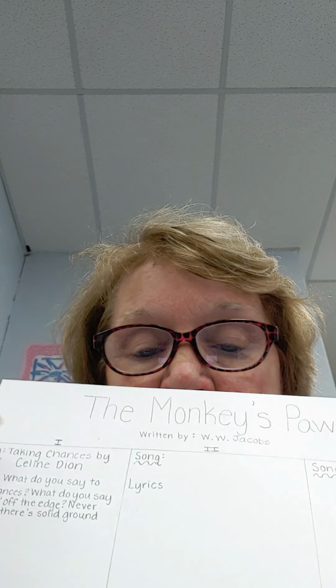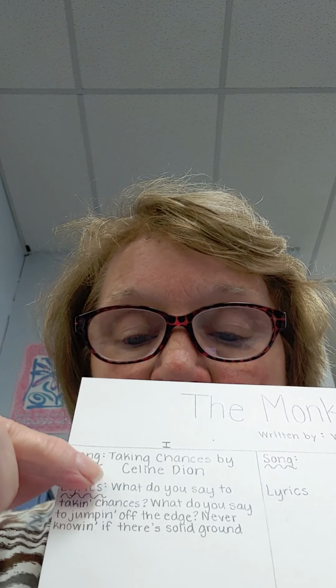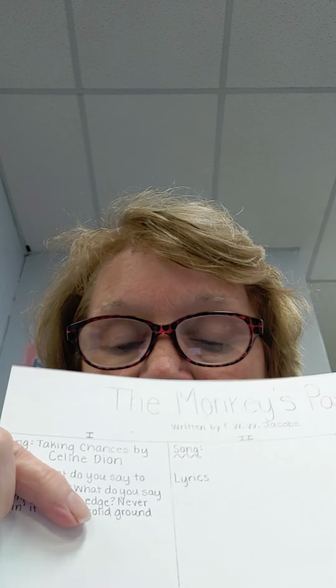So, if that makes sense, let's see if I can see some of the other ones. Here's another one. It isn't finished. These aren't finished. They were done in class. So up here it says the monkey's paw and has the author. And then it has section 1 over here, and it talks about the song, Taking Chances, and then lyrics. Lyrics are there. And then there'll be some type of why we chose this and how it relates, and then some type of illustration. Okay. And then they've broken it up into 3 sections.